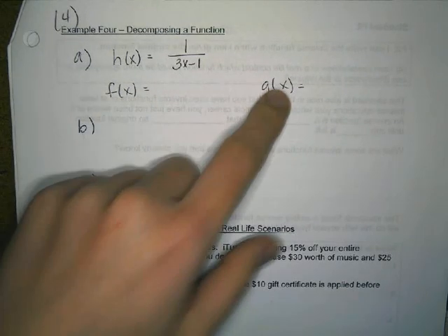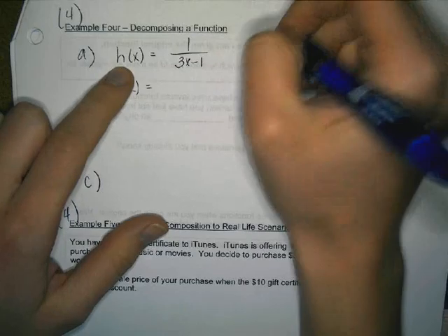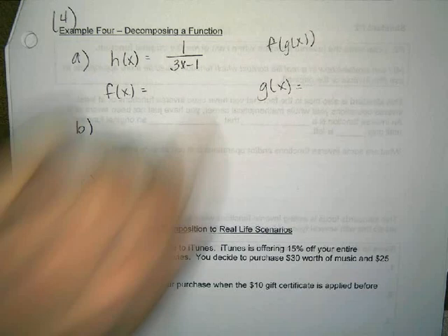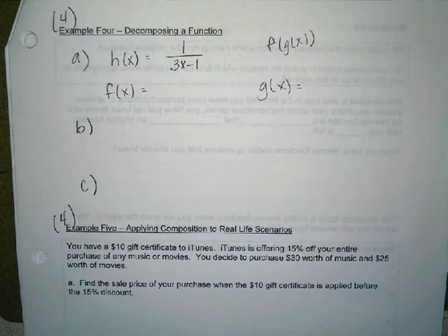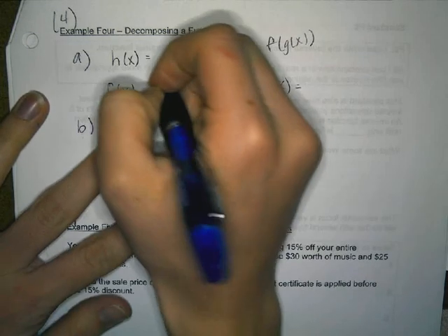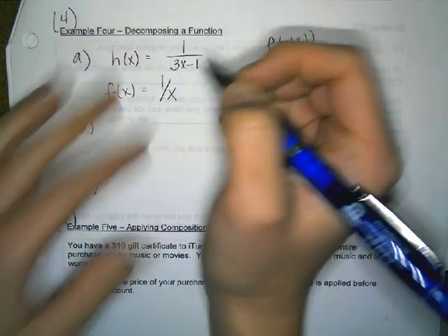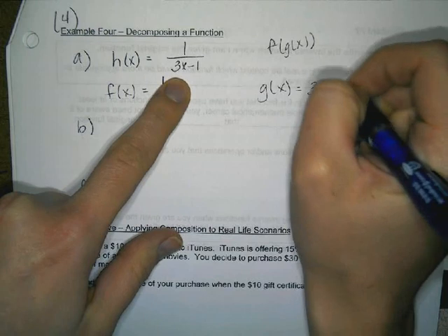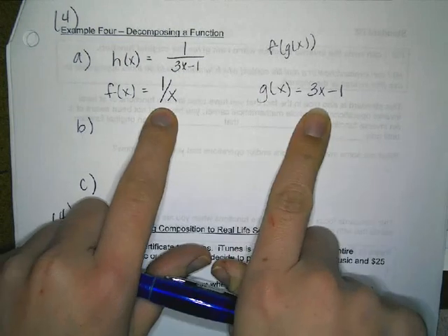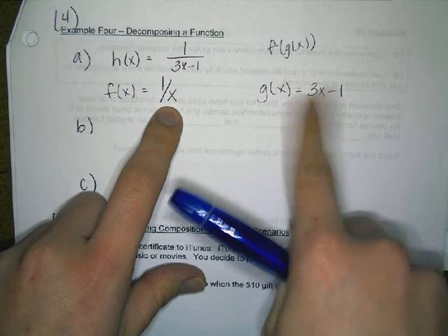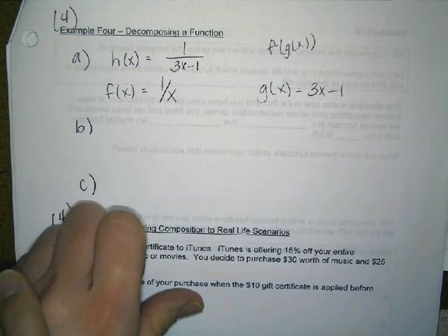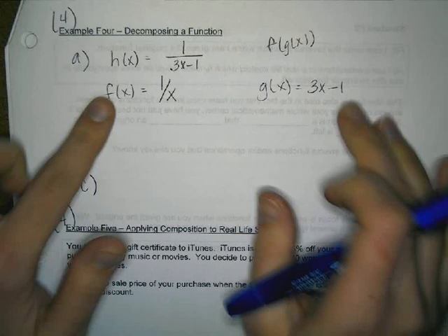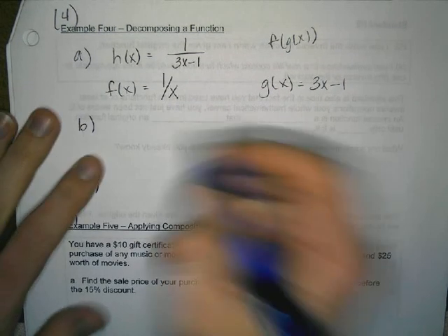Okay, so if we were to back up, I do know that this was created by some type of composition. So I'm going to say, well, I'm looking to see what f of g of x would have had to be in order to get that. Well, one that maybe some of you are already thinking about now is if I let f of x be 1 over x and g of x be 3x minus 1, those would be 2 different functions, and that one would be created by taking 3x minus 1 and plugging it in for x. The nice thing about decomposing a function is you can always double check and see if it works by actually doing the composition yourself.